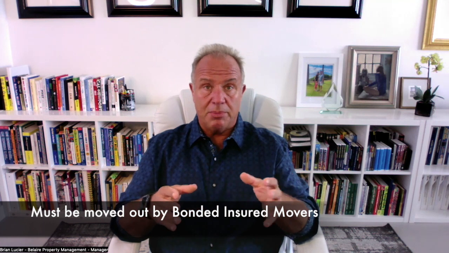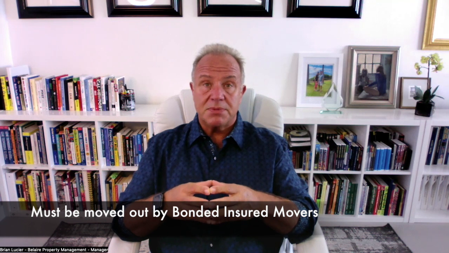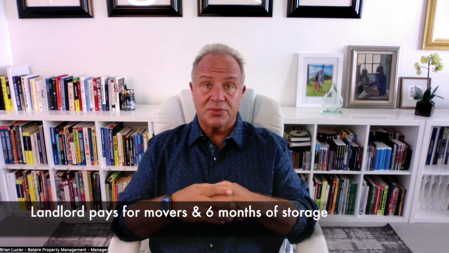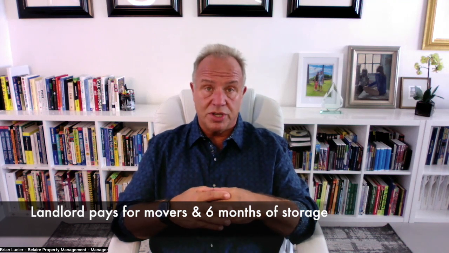It can't be any moving company. The statute and the law specifically dictates it must be a bonded, insured moving company. Constable is going to escort the tenant out of the house. The moving company is going to go in, pack all the belongings, put it in a truck, and bring it to a storage facility. The storage facility has to hold that stuff for 6 months. And all of this, the constable, the writ, all these charges, unfortunately, have to be paid by the landlord. And you do have to store it for 6 months. At that point, you've got possession back of the property.